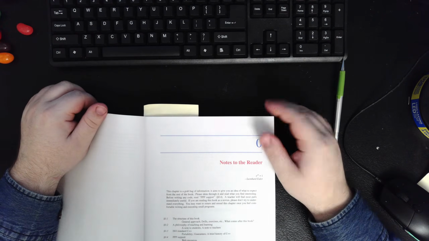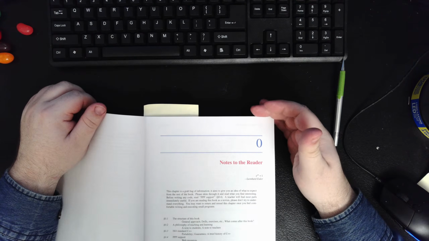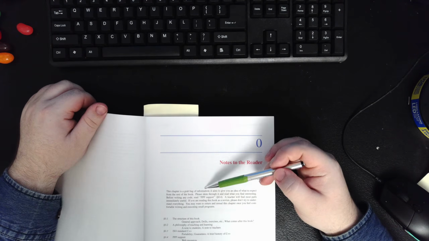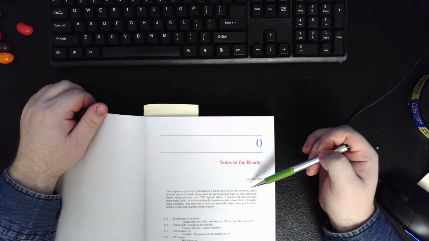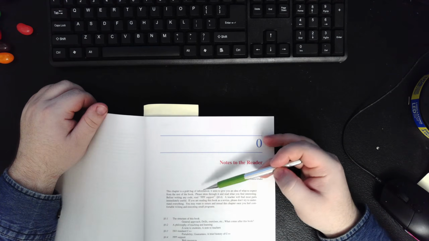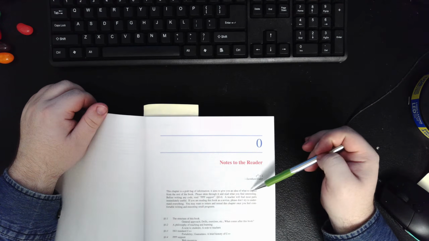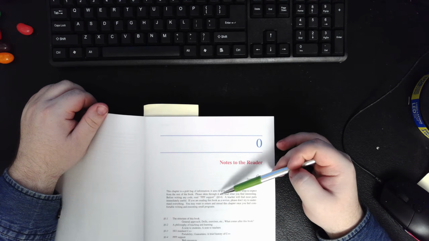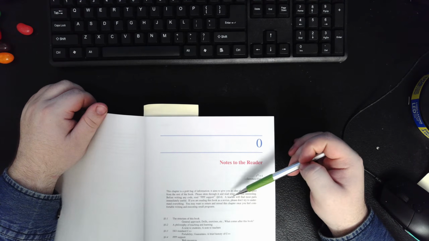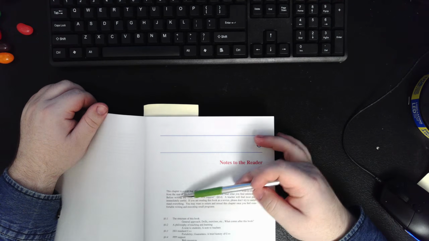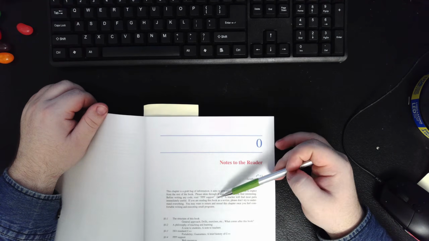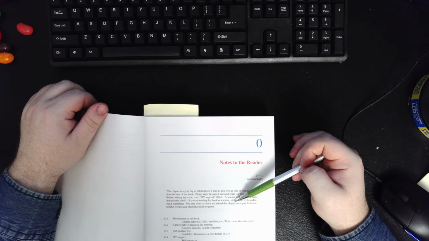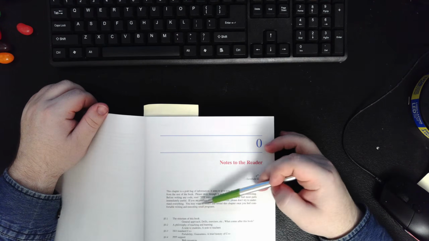And here we are, Part 0, Notes to the Reader. This chapter is a grab bag of information. It aims to give you an idea of what to expect from the rest of this book. Please skim through it and read what you find interesting. Before writing any code, read PPP support, section 0.4. A teacher will find most parts immediately useful. If you are reading this book as a novice, please don't try to understand everything. You may want to return and reread this chapter once you feel comfortable writing and executing small programs.